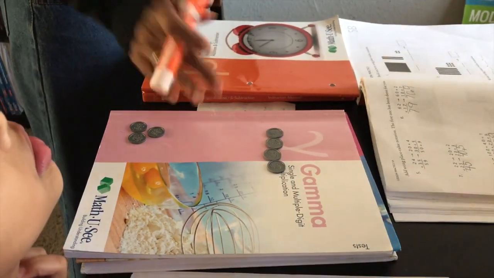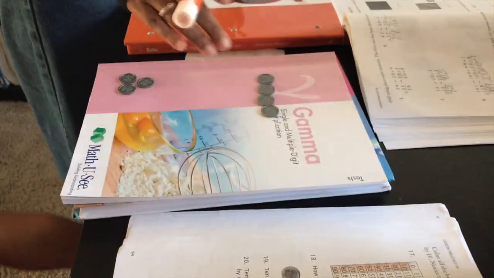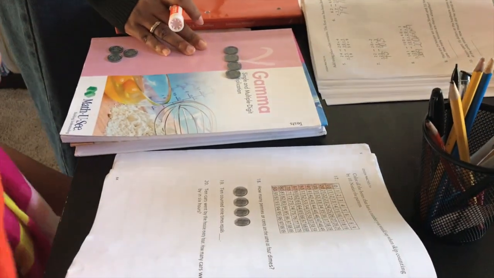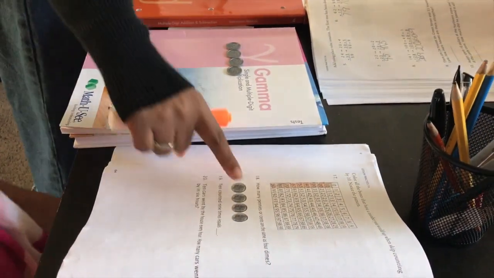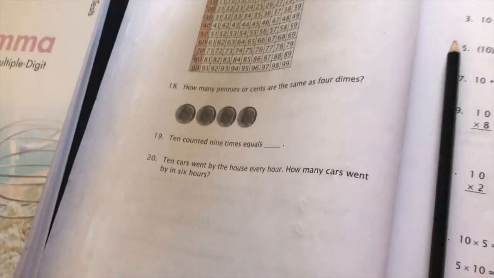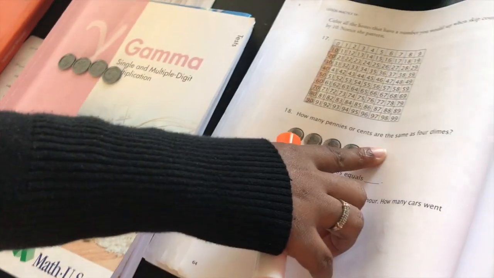Okay. Pennies are worth 1. So if you have 40 cents, how many pennies would you need to equal 40? 40. Right. So how many pennies are the same as 4 dimes? 40. That's what your answer is.